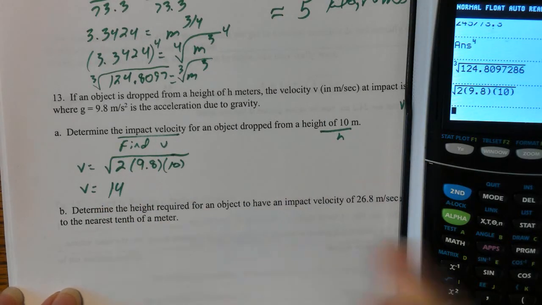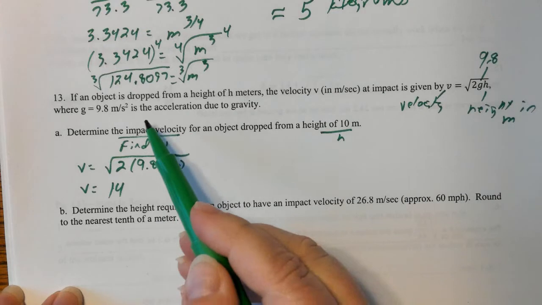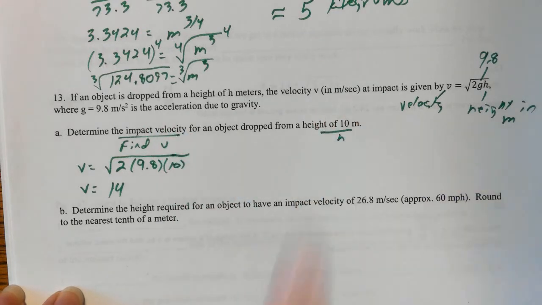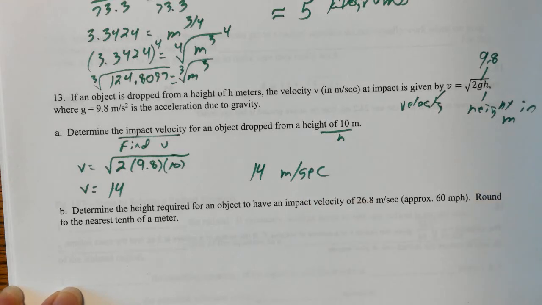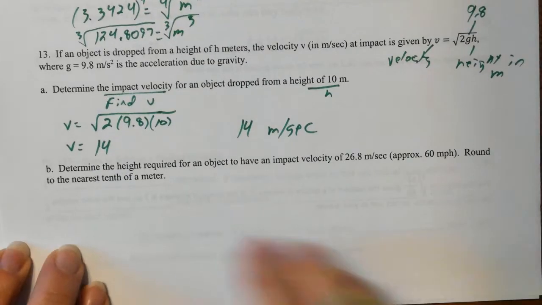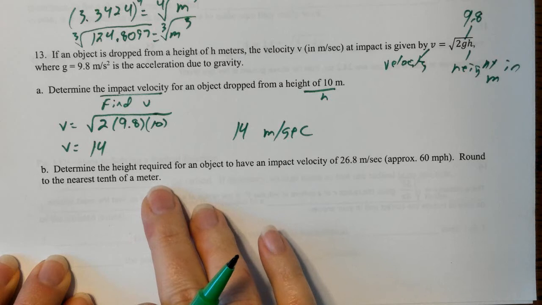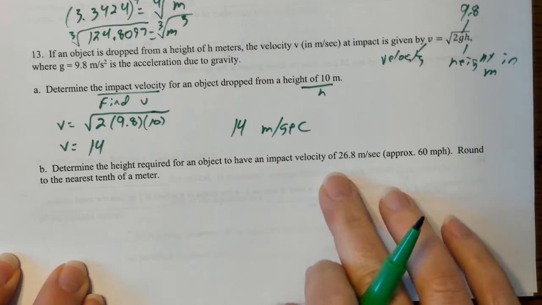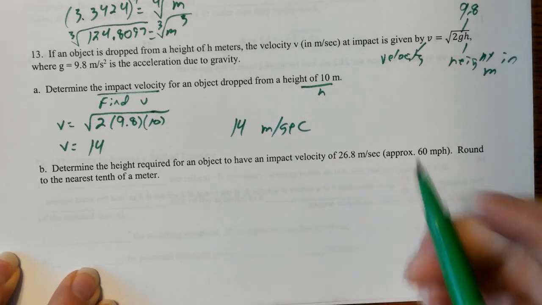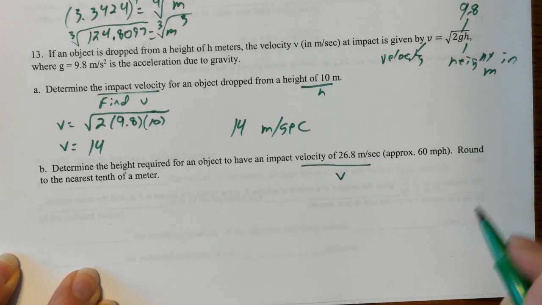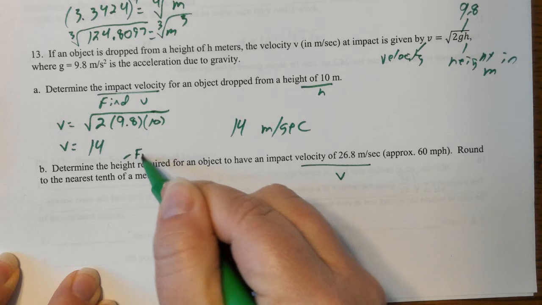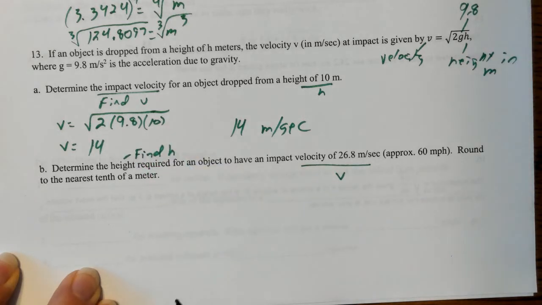Now, what about the units? Well, velocity, they always told us, is in meters per second. So our answer will be 14 meters per second. That's how fast it would be falling. Part B, determine the height required for an object to have an impact velocity of 26.8 meters per second. Okay, so they're giving us the velocity. 26.8 is going to be the V. And we are determining the height. We are trying to find H.